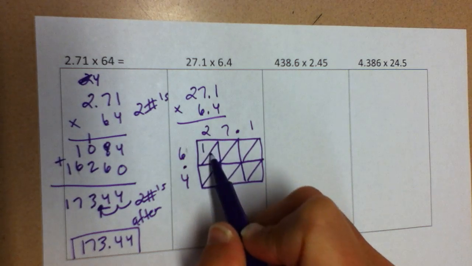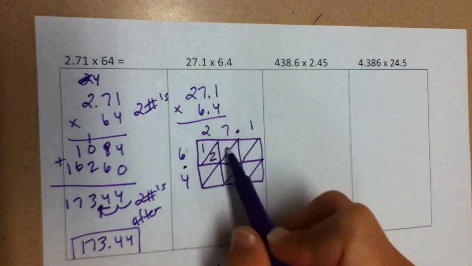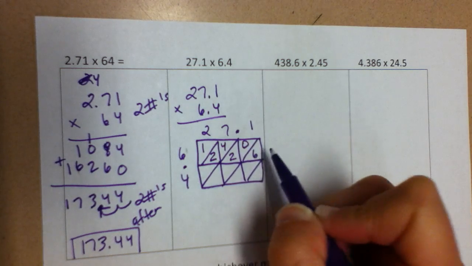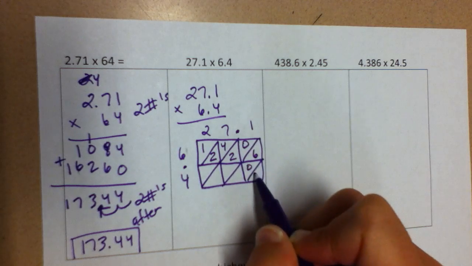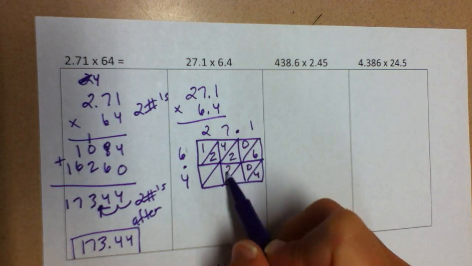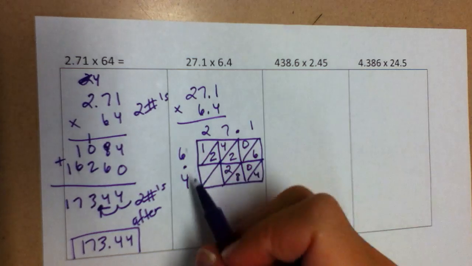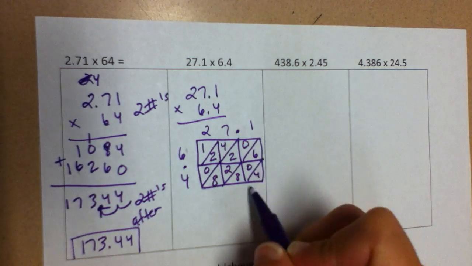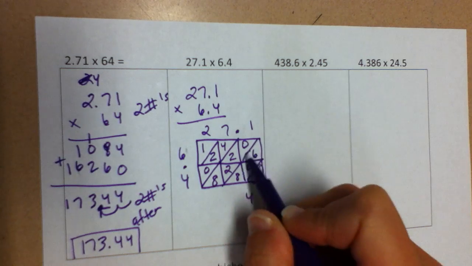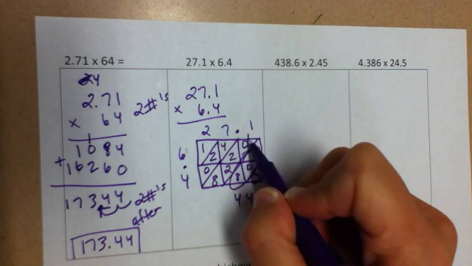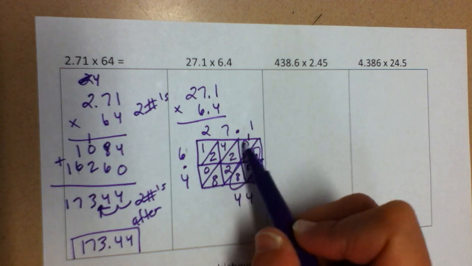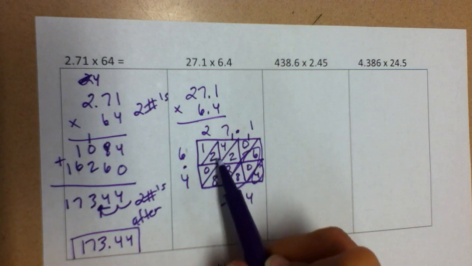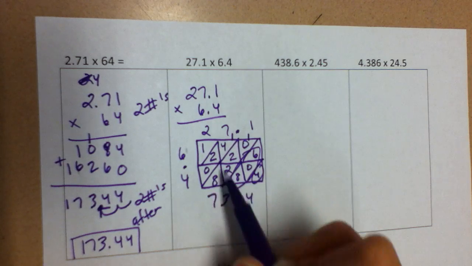6 times 2 is 12. 6 times 7 is 42. 6 times 1 is 0, 6. 4 times 1 is 0, 4. 4 times 7 is 28. 4 times 2 is 0, 8. And I add my diagonals. So 4. 14, carry the 1. 8, 2, 2, and 1 makes 13. Carry the 1. 2, 4, and 1 is 7.